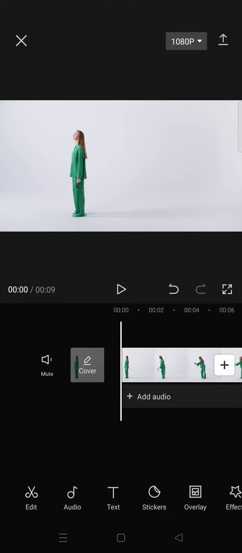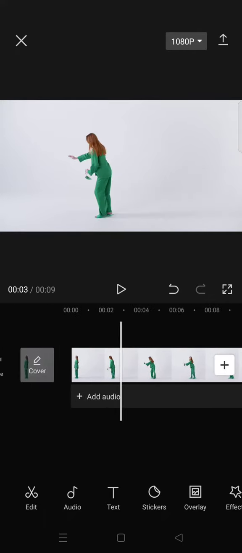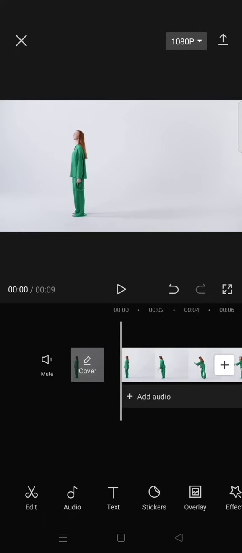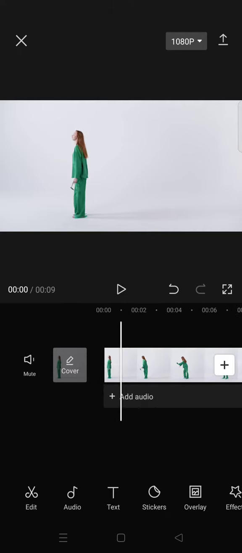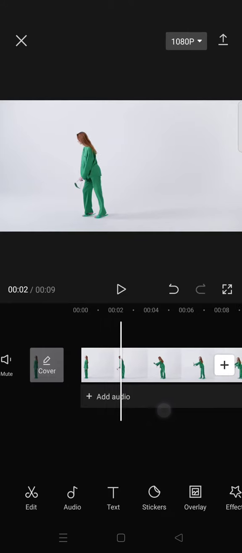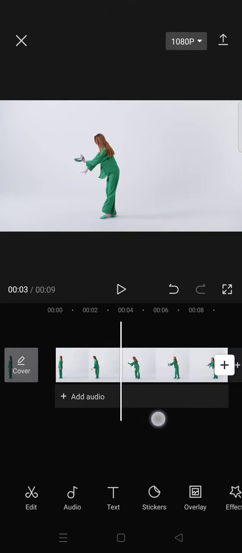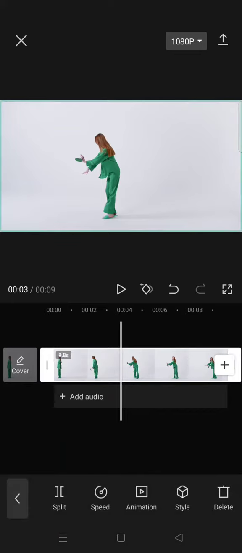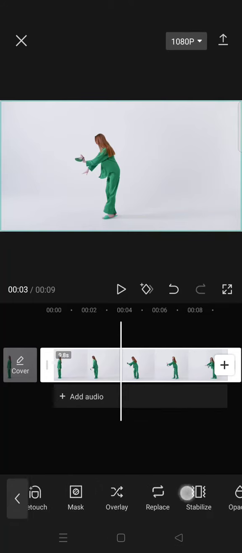In this video I'm going to show you how you can freeze video in CapCut. So here I have already imported a video, and in CapCut if you want to freeze a video it's actually pretty easy. You can just go to the part that you want to freeze, for example in here, and then just click on the video, and on the toolbar here just swipe until you find the freeze option.